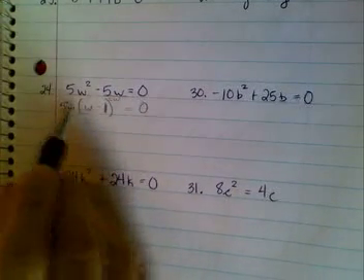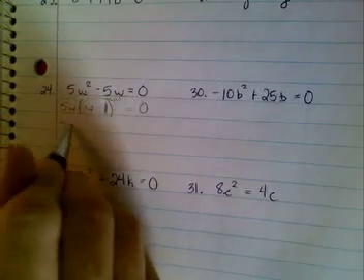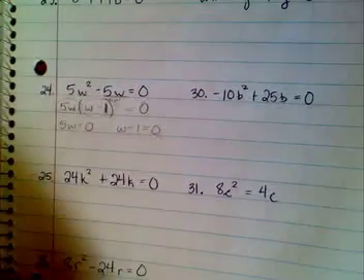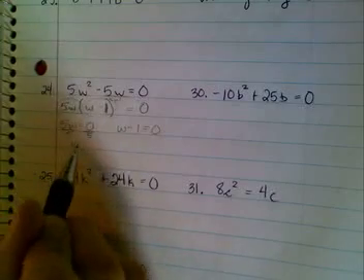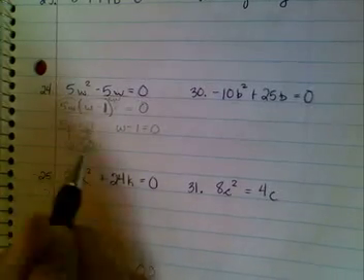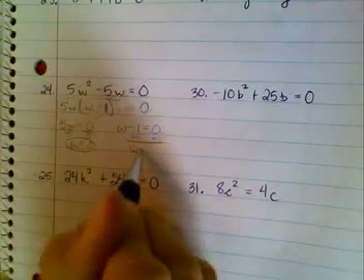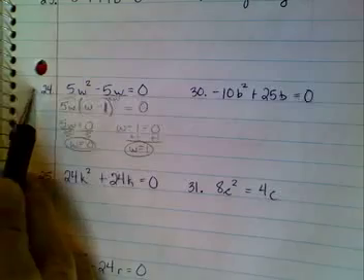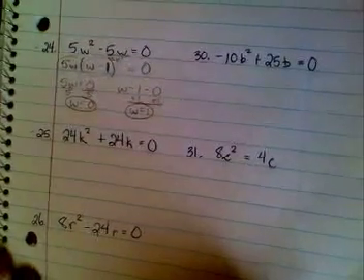So now I have two numbers. This number and this number equals 0. 5W equals 0. W minus 1 equals 0. Well, this is sort of easy to solve for. You just divide by 5, get W equals 0, and then you're going to add 1 here. You get W equals 1. So 0 and 1 are your answers. So since I decided to do that one, I'm just putting a little tick mark next to it.